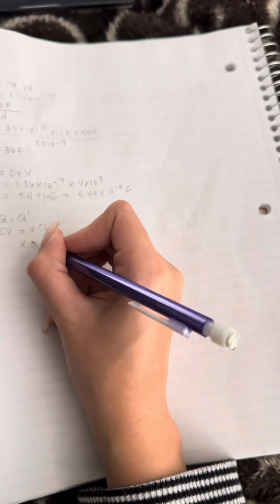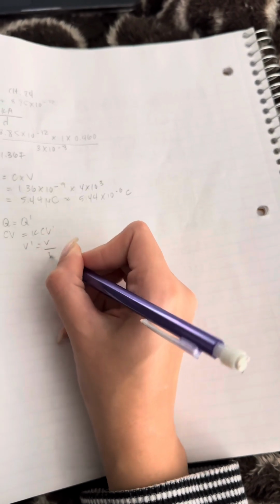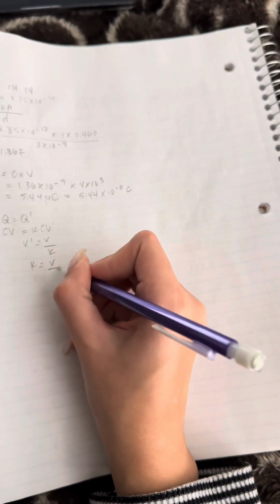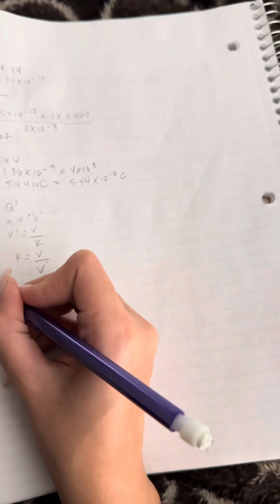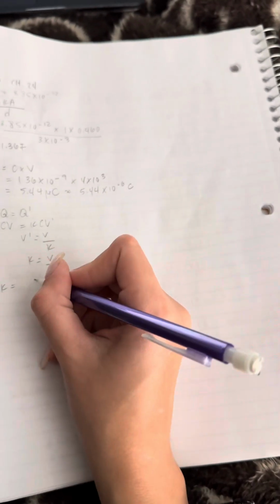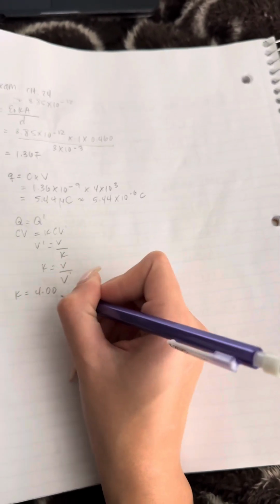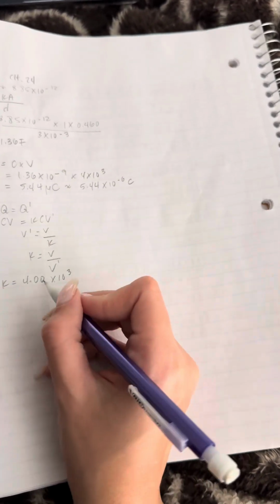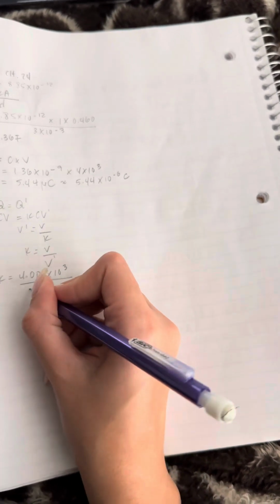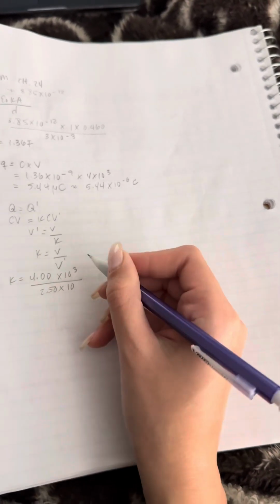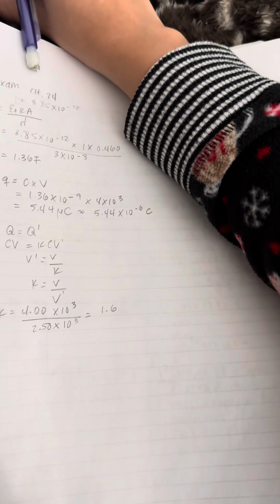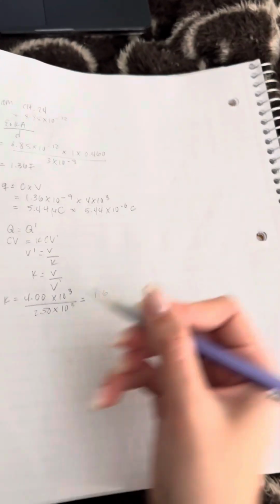So V prime is equal to V divided by K, and when we move this around, K is equal to V divided by V prime. Plugging these numbers in, we get our 4 times 10 to the third power that we used for our voltage, divided by our V prime, which is 2.5 times 10 to the third power. When we plug this into the calculator, we get 1.6 for our K, our dielectric constant. So that would be the answer for part C.